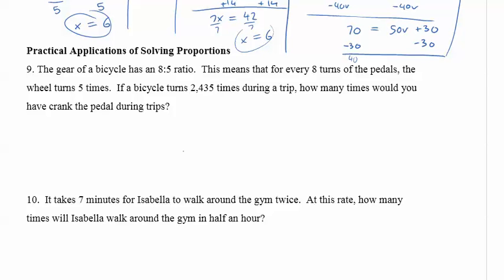So, for number 9, the gear of a bicycle has an 8:5 ratio. So let's write that down. 8:5, because this can be written as a fraction, as you remember. This means that for every 8 turns of the pedals, the wheel turns 5 times. So this is saying for every 8 turns of pedal, the wheel turns 5 times.